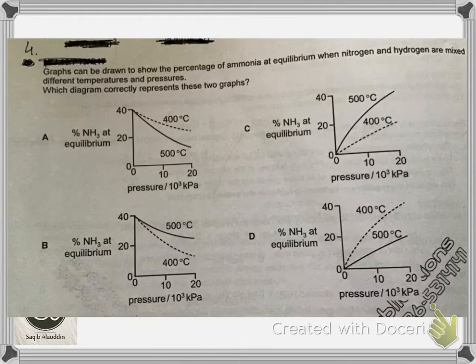Question number 4. Now I'll just enlarge the screen so you can read this question. Graphs can be drawn to show the percentage of ammonia at equilibrium. At equilibrium is a keyword. When nitrogen and hydrogen are mixed at different temperatures and pressures, which graph correctly represents these two graphs, which means the effect of temperature and effect of pressure.